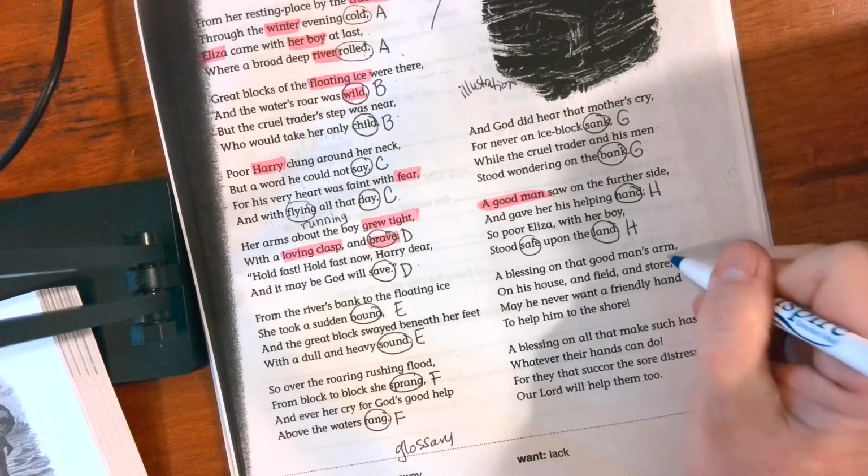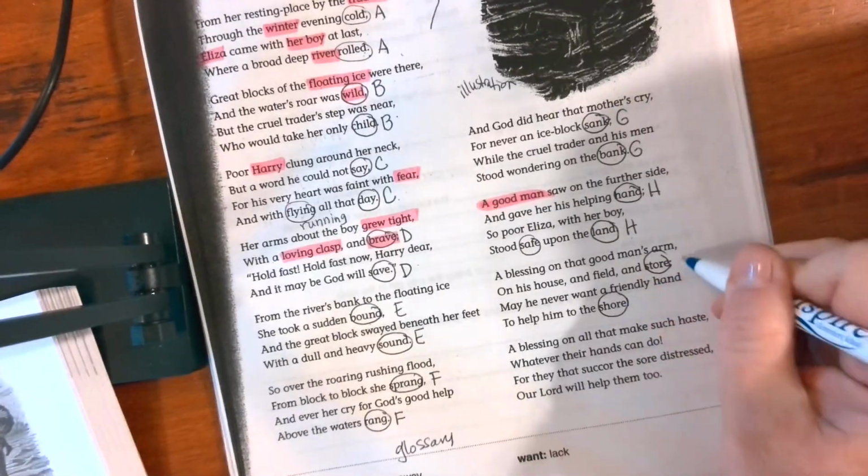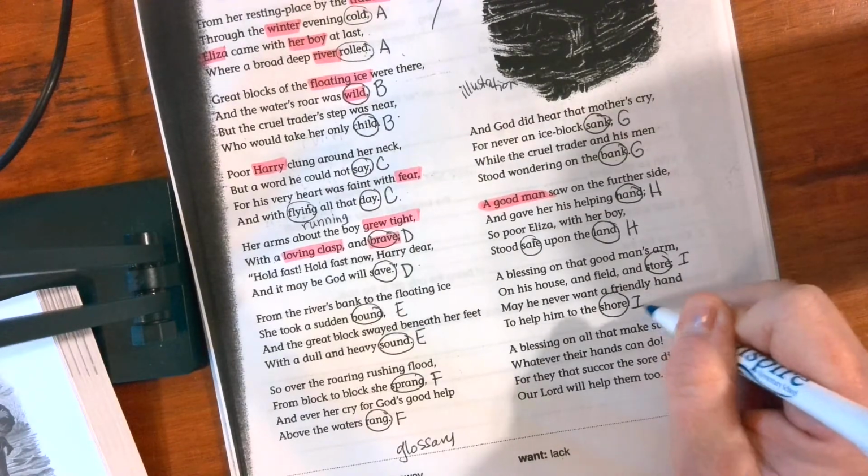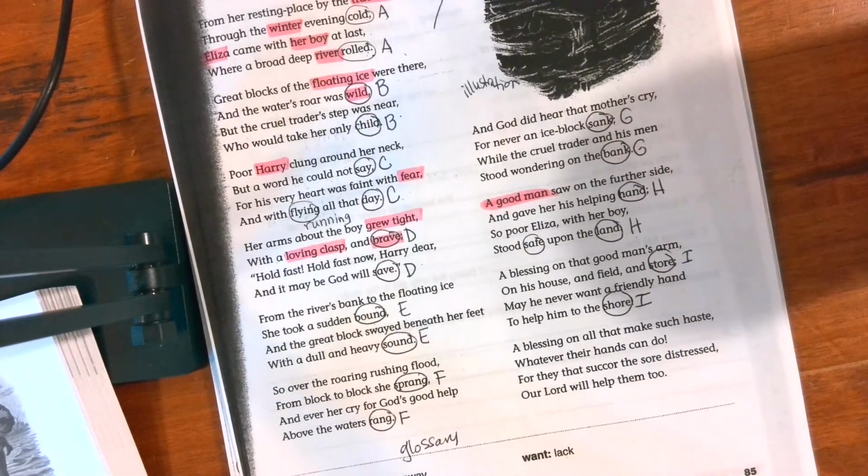All right, mark your words. A blessing on all that make such haste.